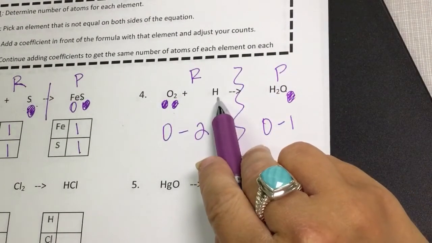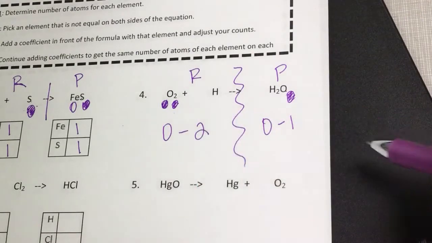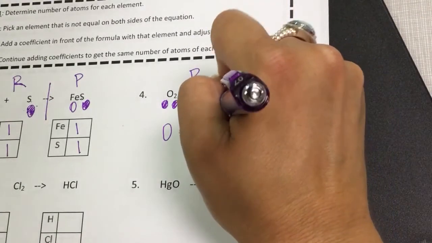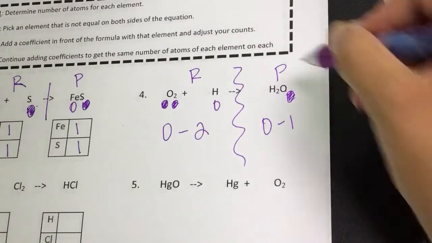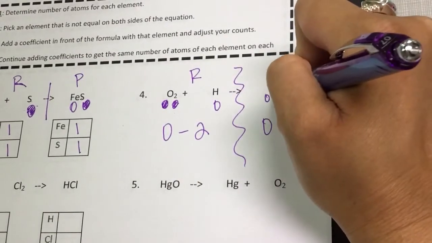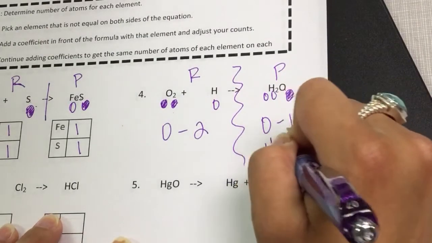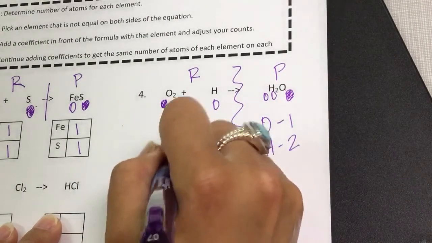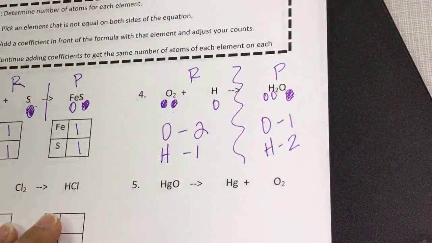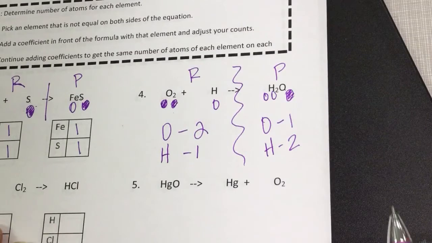And then on the reactants side, we have 1 hydrogen, so I'm going to use an open circle for hydrogen. And over here, we have 2 hydrogens, so I'll draw 2 open circles for that. 2 hydrogens, 1 hydrogen on the reactant side. So literally that's just what we have without balancing, without doing anything to that chemical equation.